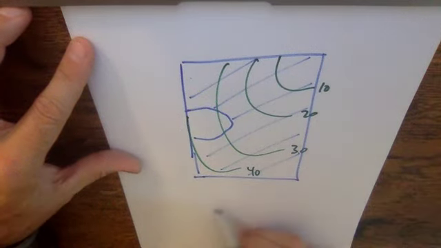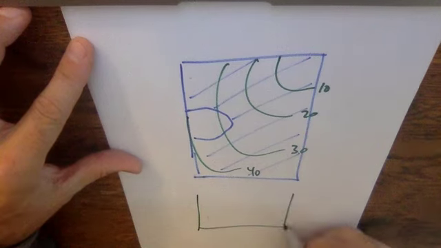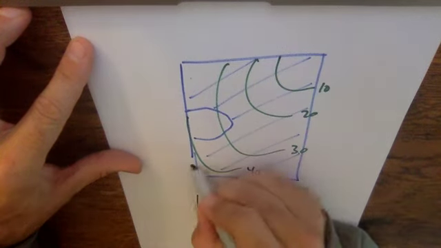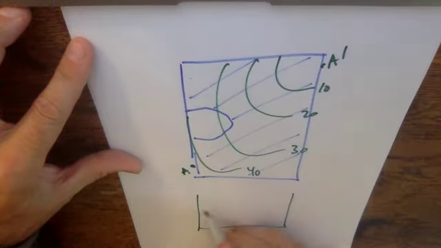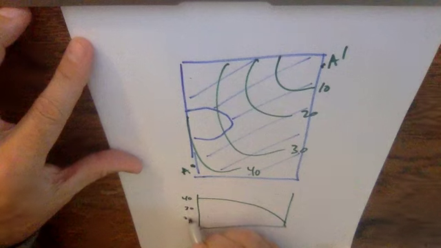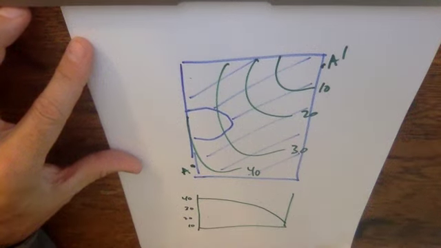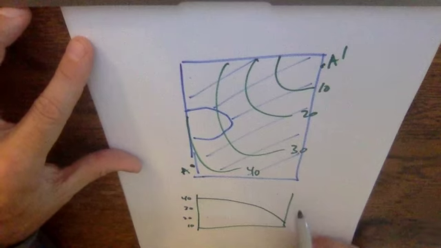So what you're going to need to do is create, let's say it goes from A to A prime, a topographic profile, right? And then what you're going to do, and this takes a little bit more work, and we'll work on this in class, is you need to then fill in what's going on in the subsurface.